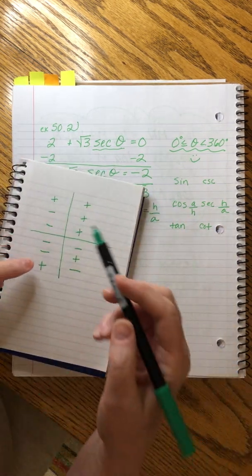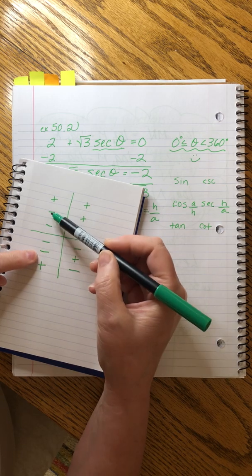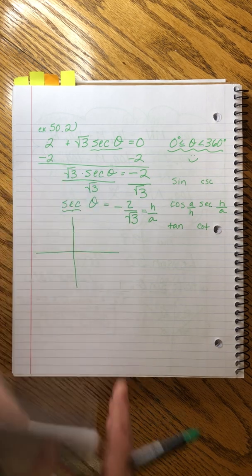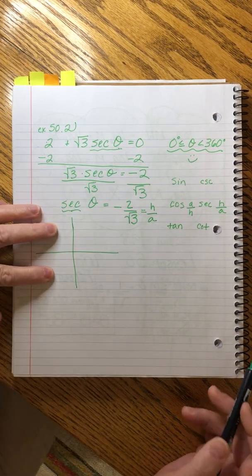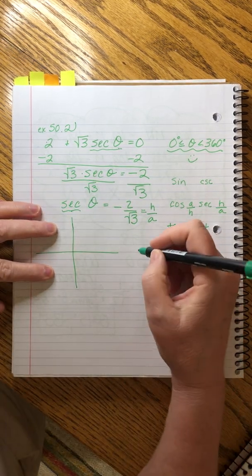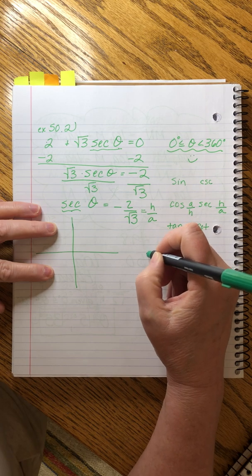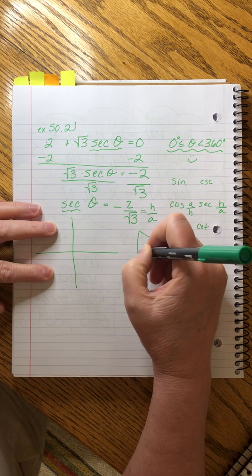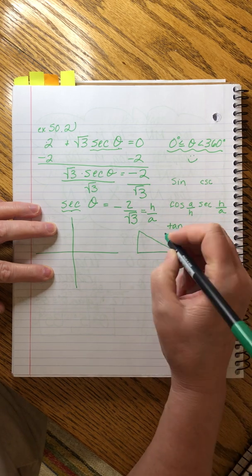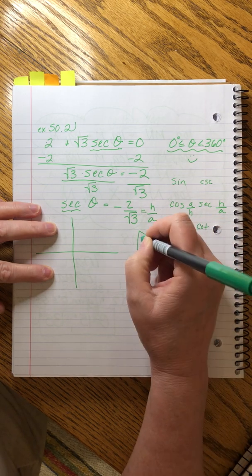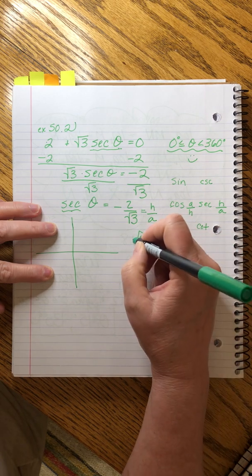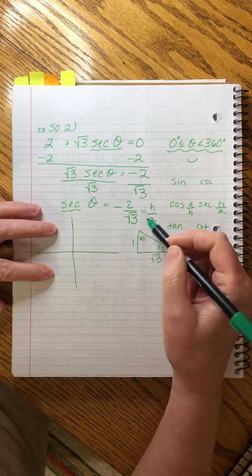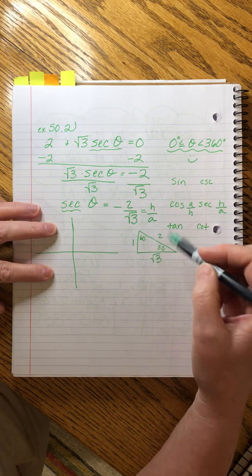Cosine is negative in these two quadrants, the second and the third. So that means we're going to use these. We're not going to use those. Let's just take a look at how this triangle is oriented so we draw it properly. This is the 30-degree angle. This is the 60. This is the 1 and the 2 and the square root of 3. We want the square root of 3 to be the adjacent side.